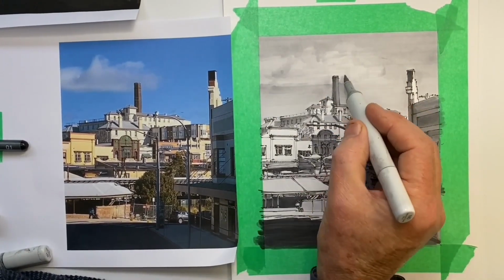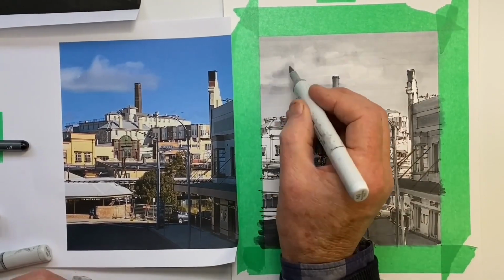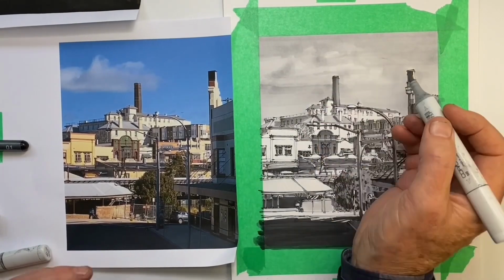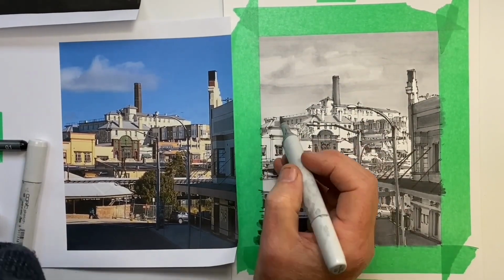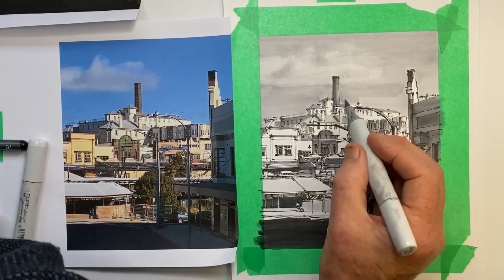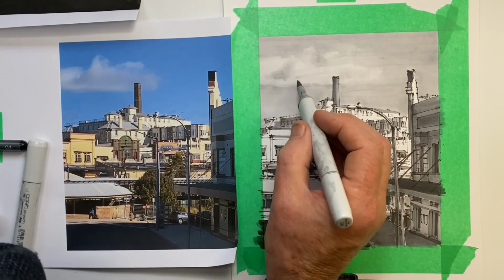And so this actually took me quite a long time, much longer than I expected to do the sky, but I think it's partly because I'm a bit unfamiliar creating these effects, and I also wanted to just keep looking at it and then referring back to the whole drawing.